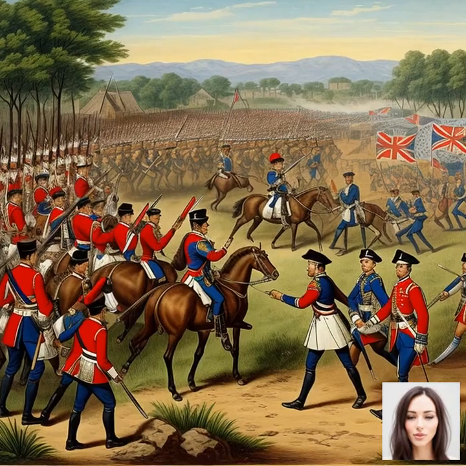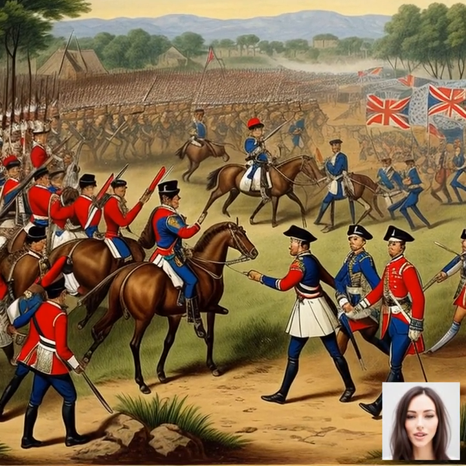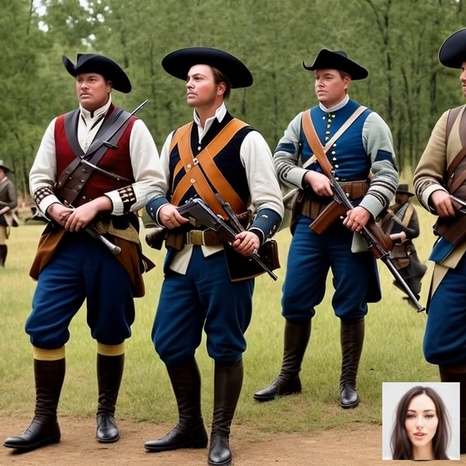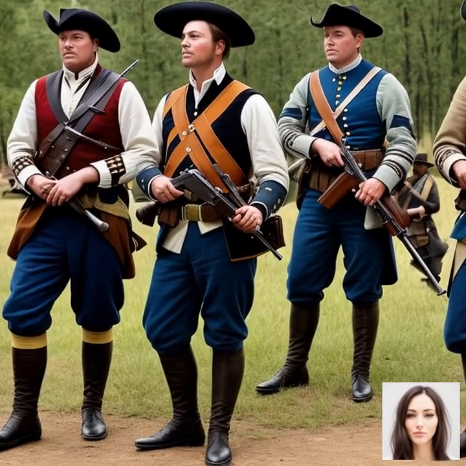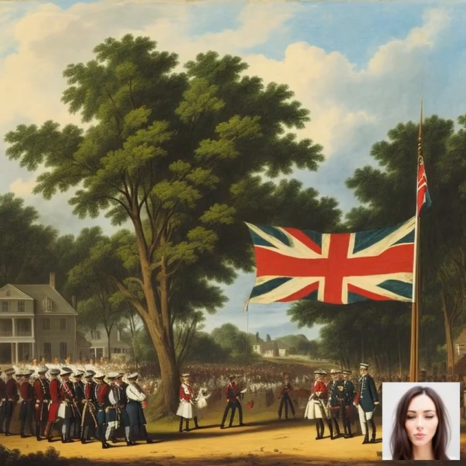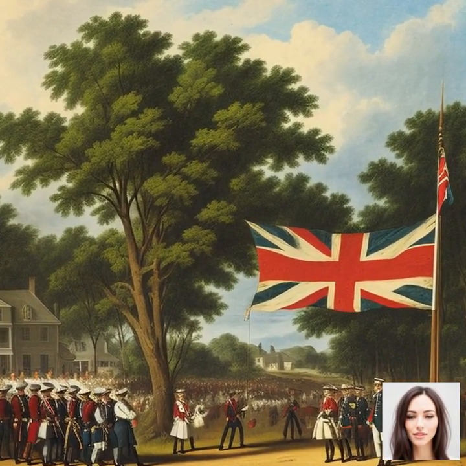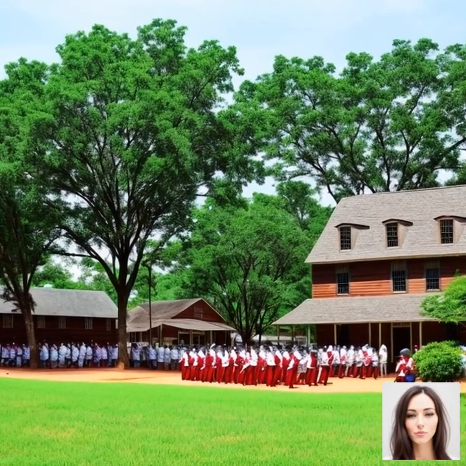In response to the Boston Tea Party, the British Parliament enacted a series of laws known as the Intolerable Acts in 1774. These laws were designed to punish the Massachusetts colony and reassert British control over the colonies. The Intolerable Acts included the closing of Boston Harbor, the revoking of Massachusetts' colonial charter, and the quartering of British soldiers in colonists' homes. These acts further inflamed tensions and set the stage for the outbreak of the Revolutionary War.